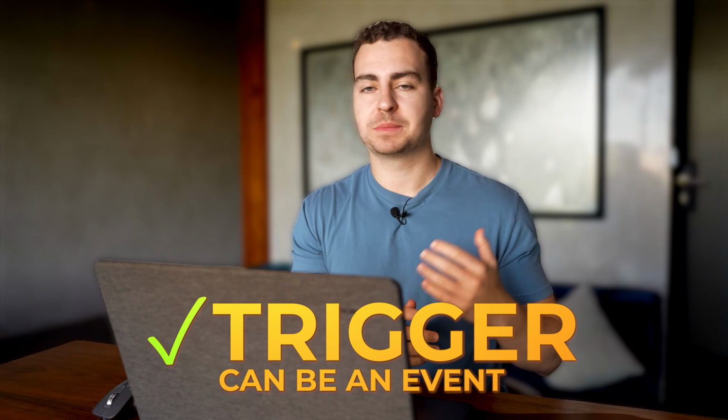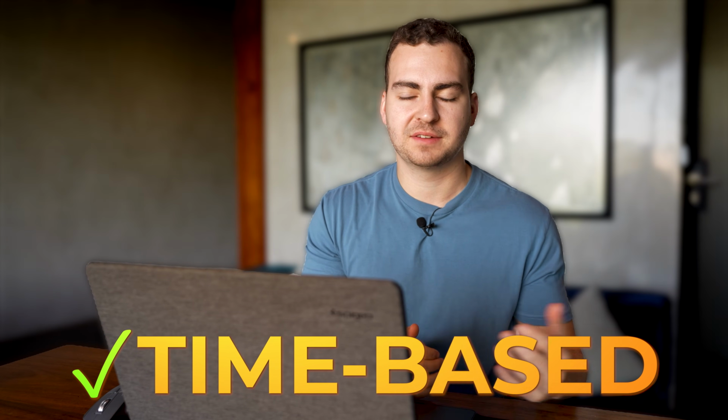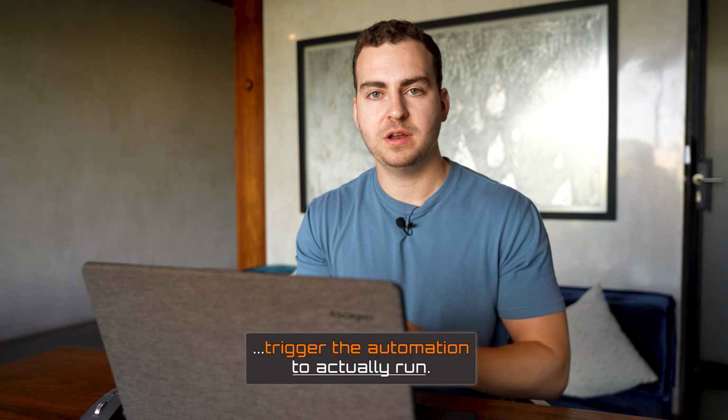Now, a trigger can be some kind of an event. So for example, an email is received, a booking is triggered or put on the calendar, or it can be some kind of time-based thing. So every day at 7 a.m., every Sunday, right? Just something to trigger the automation to actually run. When one condition happens, run the automation. That's the trigger, right, at the beginning of the automation.